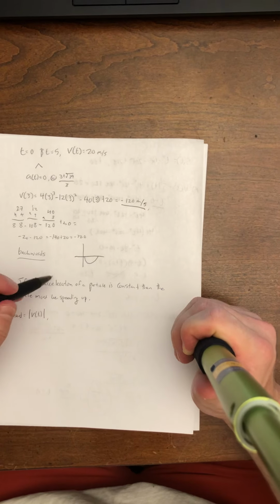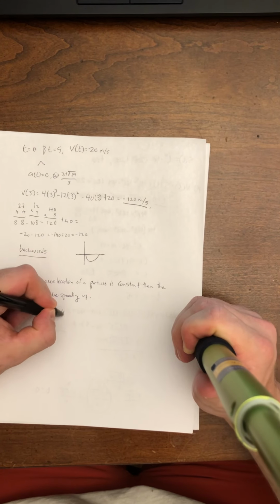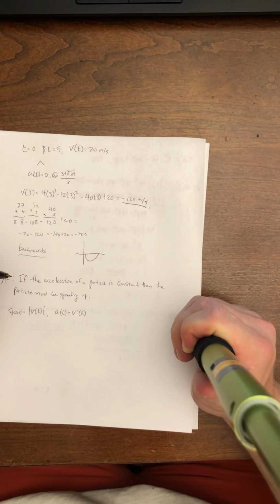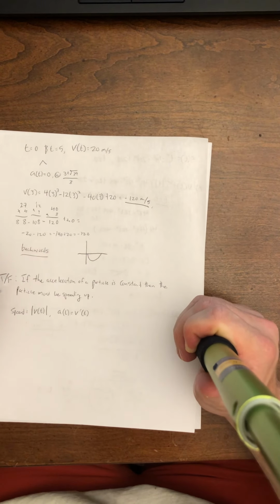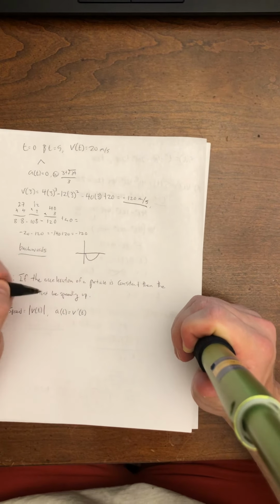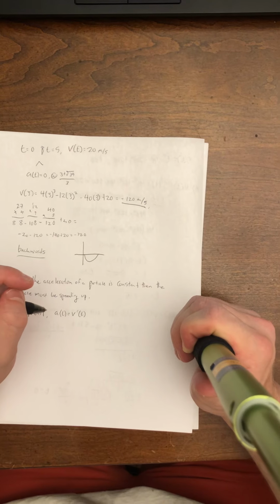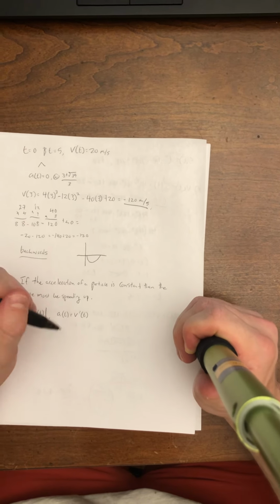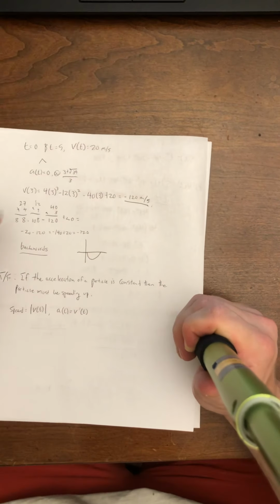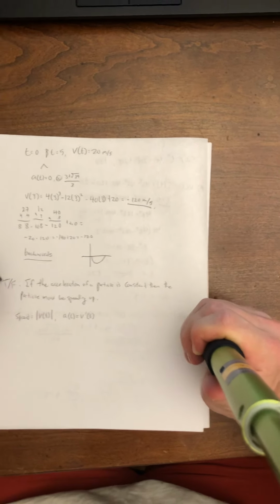So if the acceleration of a particle is constant, we know the acceleration equals the derivative of the velocity function. Because acceleration is constant doesn't mean the particle is not moving. It's accelerating at a constant rate, which means every second it's getting faster and faster. So if the acceleration of a particle is constant, the velocity is changing at a constant rate, getting faster and faster, which tells us that the particle is speeding up, which leads me to say that this question is true.